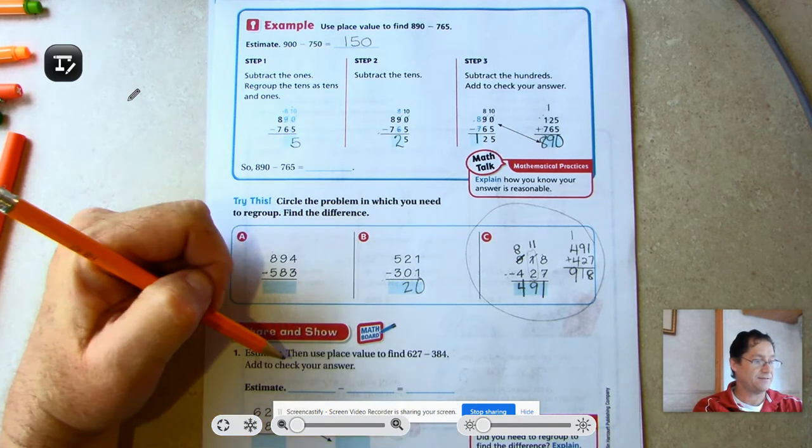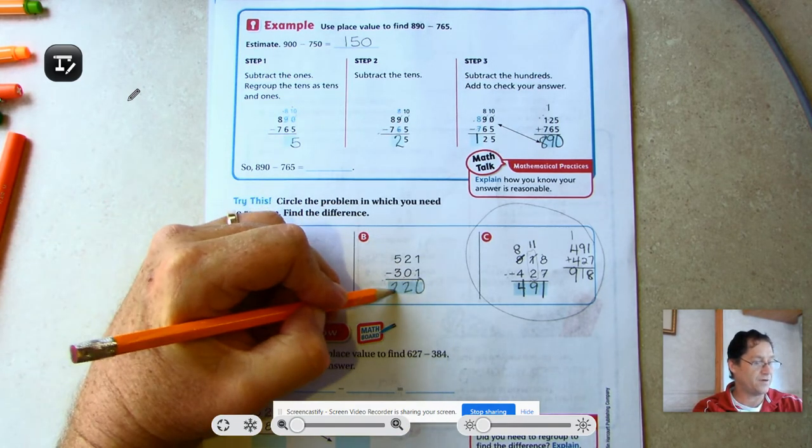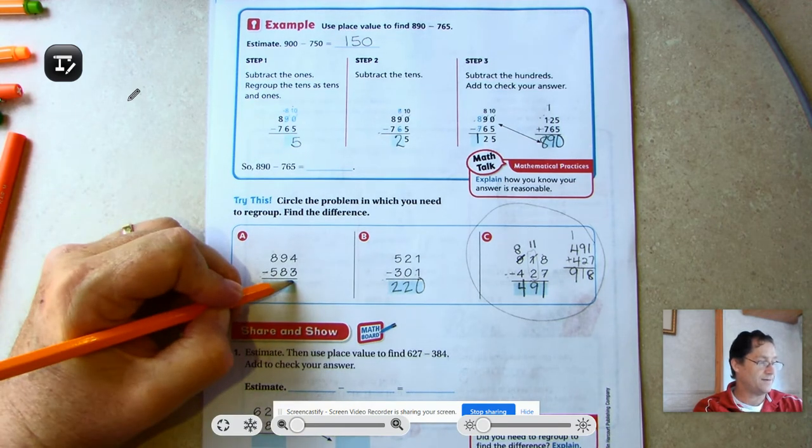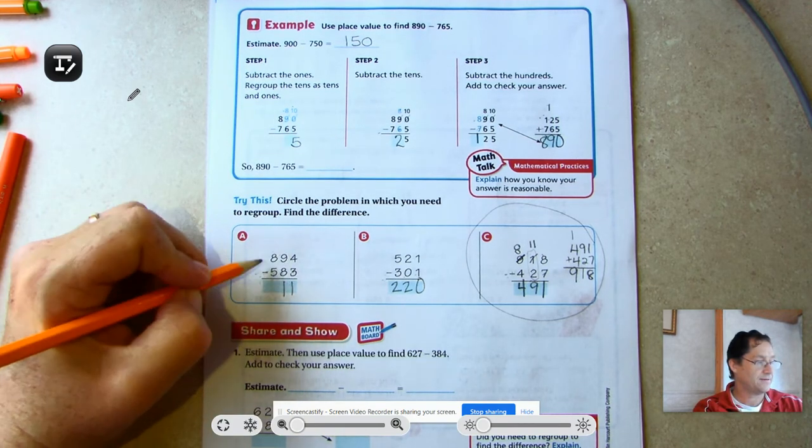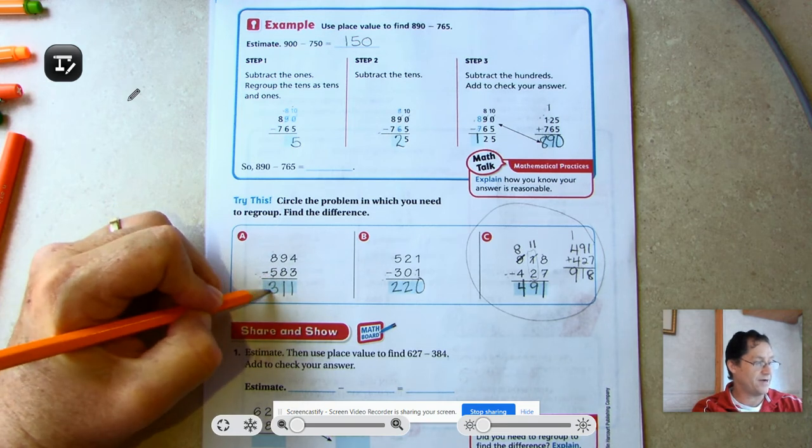These other ones, 1 take away 1 is 0. 2 take away nothing is 2. And 5 take away 3 is 2, so 220. 4 take away 3 is 1. 9 take away 8 is 1. 800 take away 500, 300.